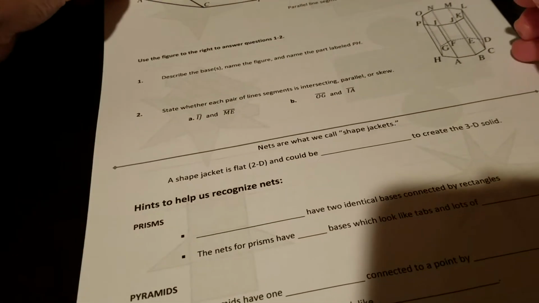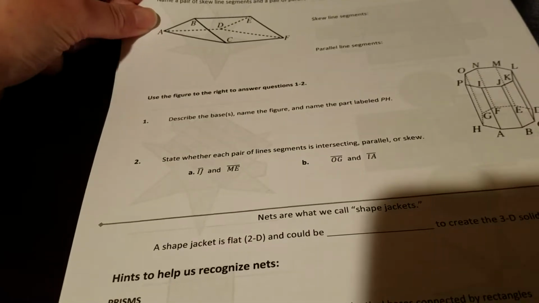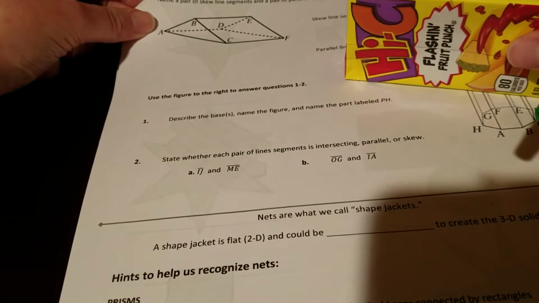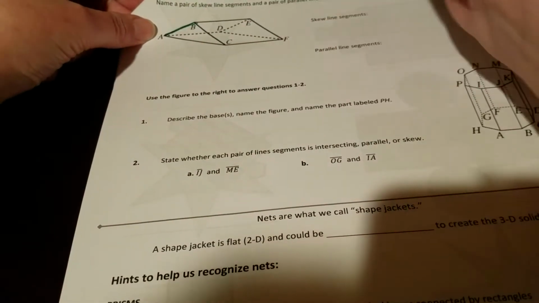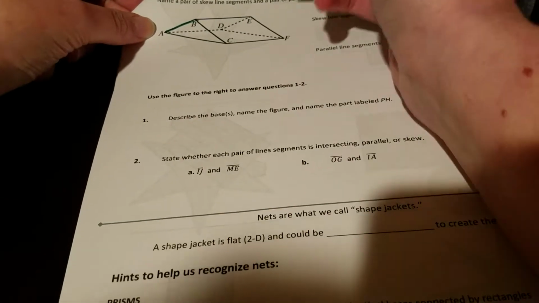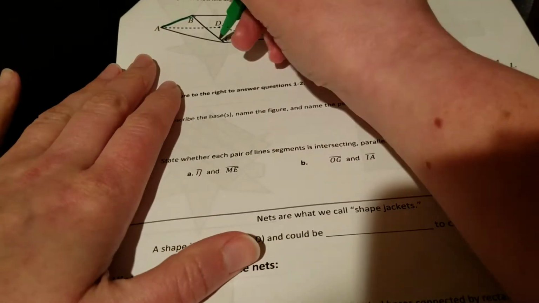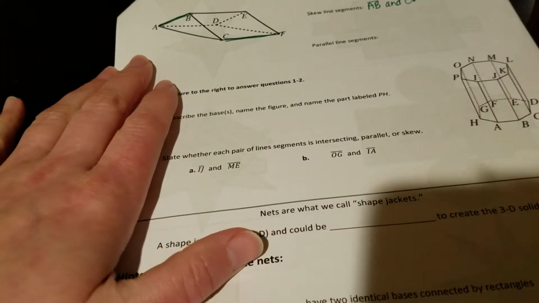Next part into our lesson, talking about skew and parallel lines in the picture. So going back to the high C container, skew lines we could have, for example, AB, since that's kind of going up like that. And if we look at AB, we need something that's not parallel but not going to cross it. We could look at CF right here across the front.